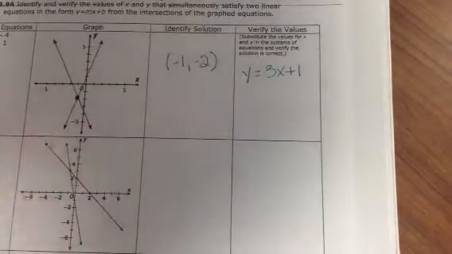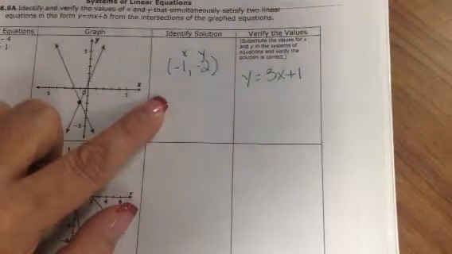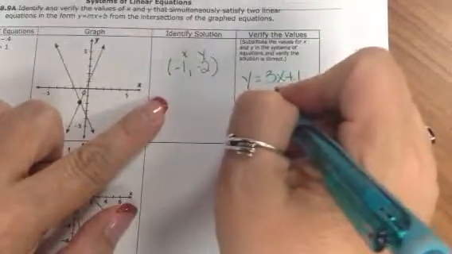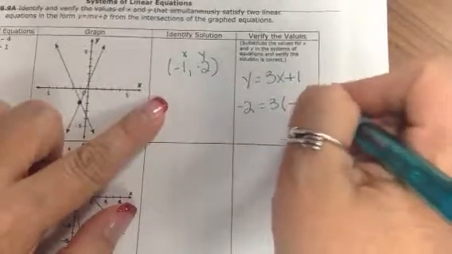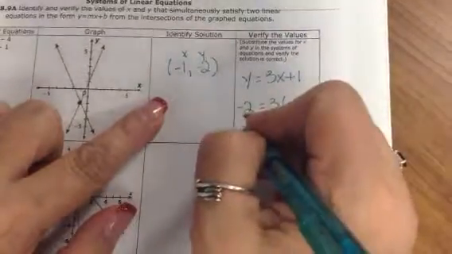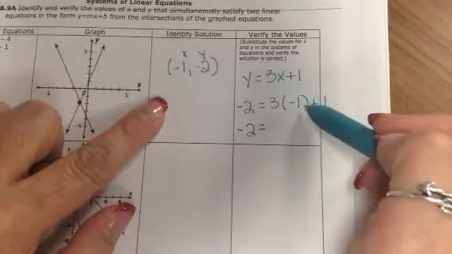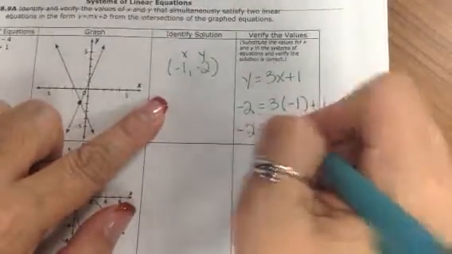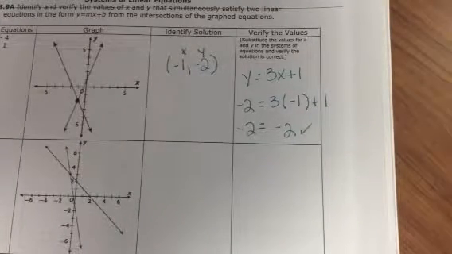Okay? Now I'm going to fill in for y. Remember, in an ordered pair, this is x and this is y. So for y, I'm going to fill in a -2 equals 3 times, for x, I'm going to fill in a -1, plus 1. On this side, I have -2. And if I put 3 times -1 in the calculator, that gives me -3, plus 1 gives me -2. If those two match, that means my answer is correct. So that is a way of checking it.